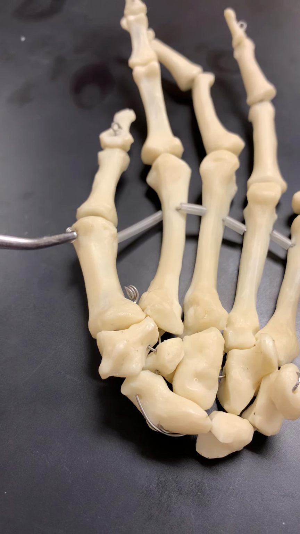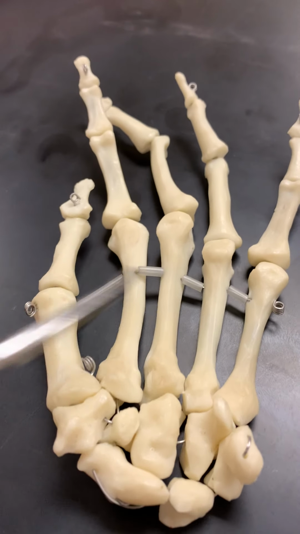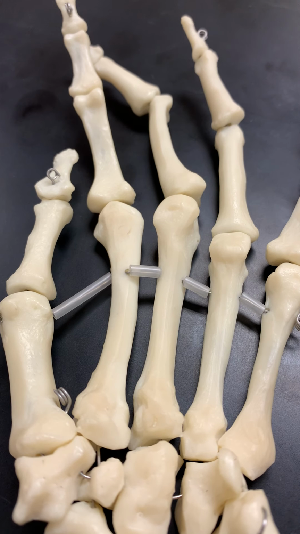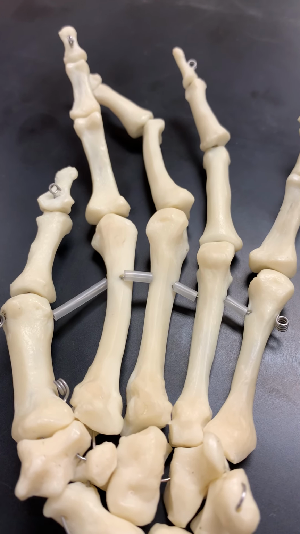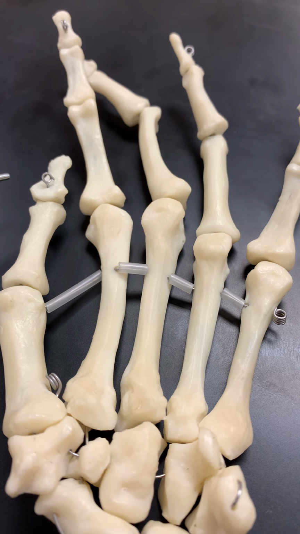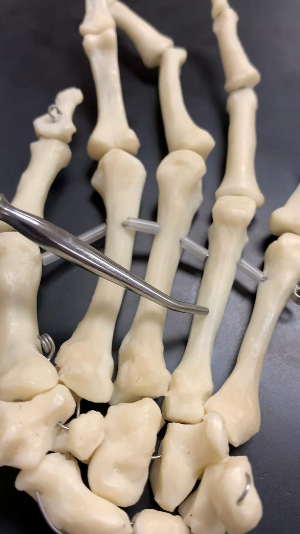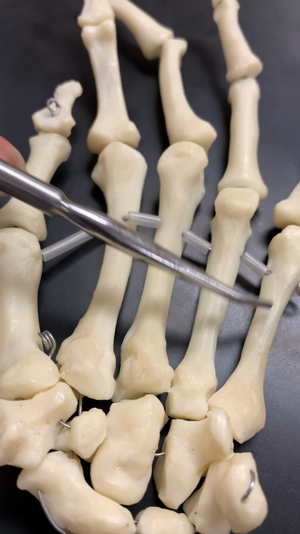Now, metacarpals, you always have 5. We're going to call these the meat of the hand, right? The main hand bones, the palm of your hand. There are 5. They are numbered 1 through 5. 1 is always the great thumb. So first metacarpal, second metacarpal, third metacarpal, fourth metacarpal, fifth metacarpal.